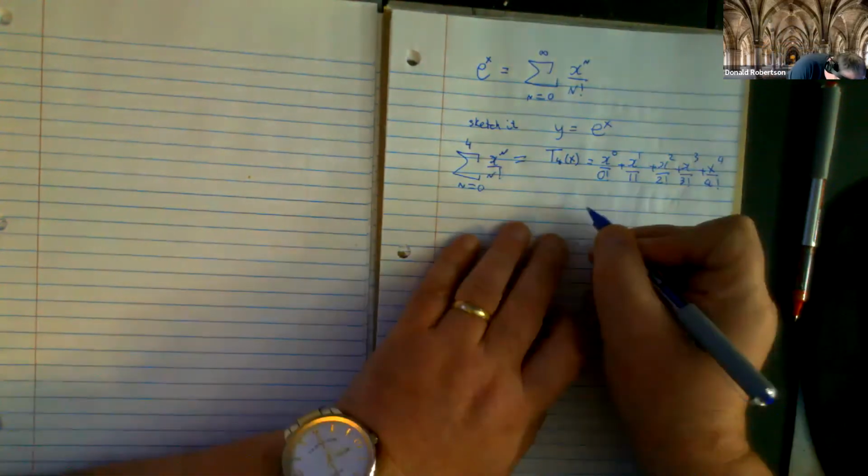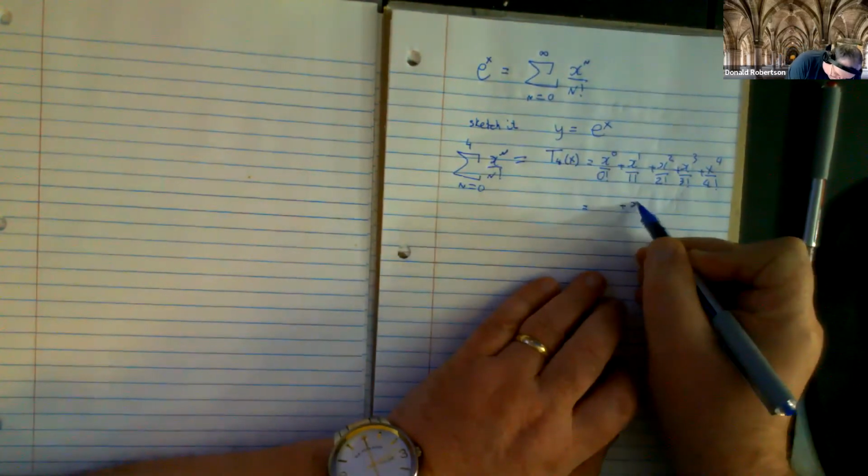Now, I'm going to tidy this up a little bit. That one I'm going to leave to the end. X to the 1 is x, and isn't 1 factorial just 1? You agree? Isn't 2 factorial 1 times 2, which is 2? So that's x squared over 2. 3 factorial is 1 times 2 times 3, which is 6. And 4 factorial is 1 times 2 times 3 times 4, which is 24. Will you just trust me that that is what you would get? Okay.